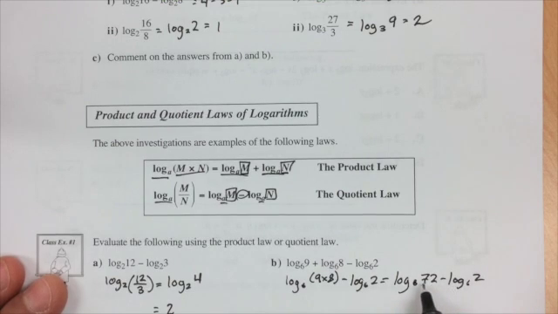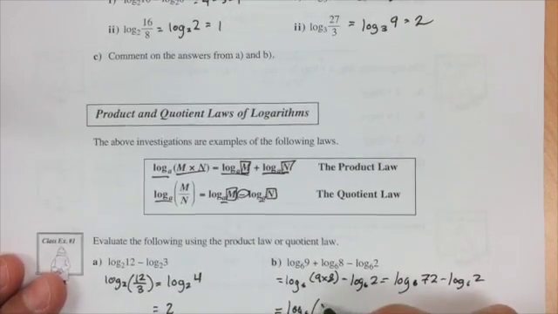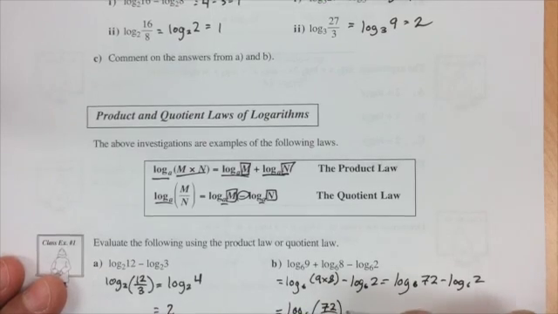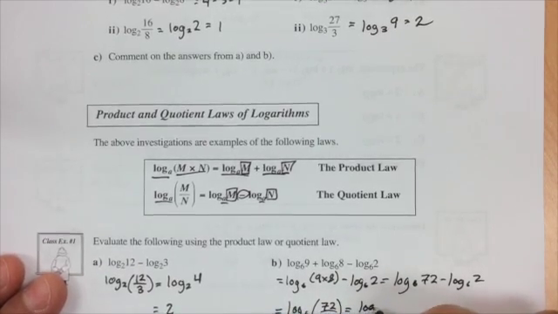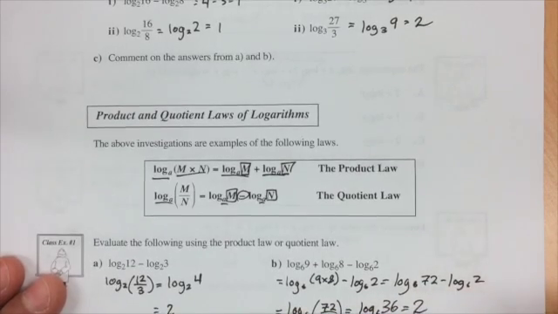Now my quotient law tells me that I can divide my arguments, so 72 divided by 2, which would be the same thing as saying log 6 of 72 divided by 2, or log 6 of 36, and that is also equal to 2.